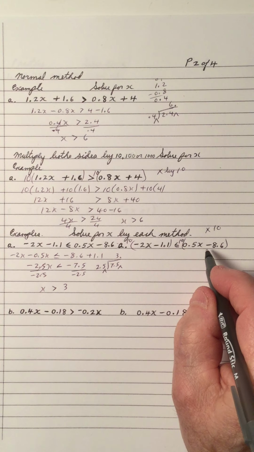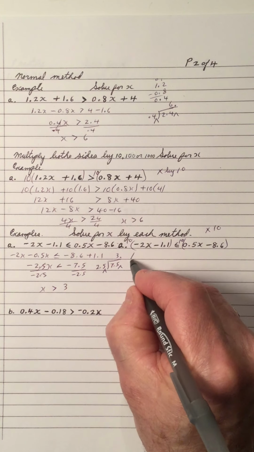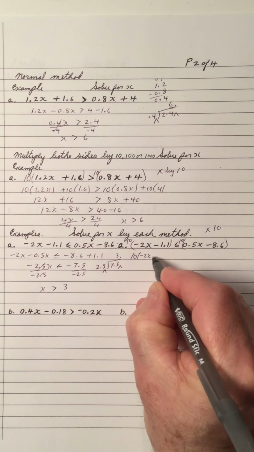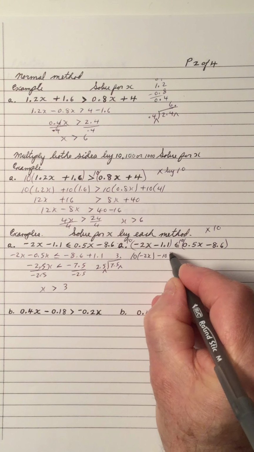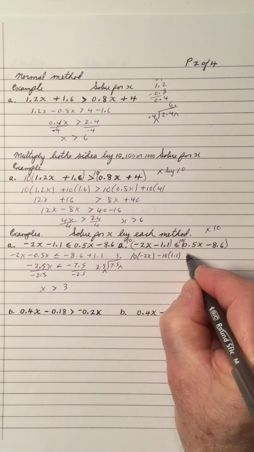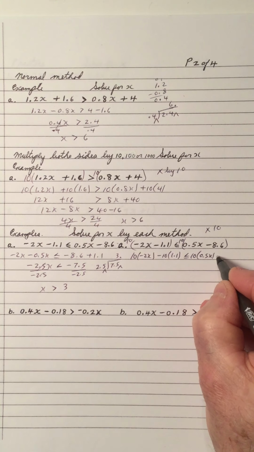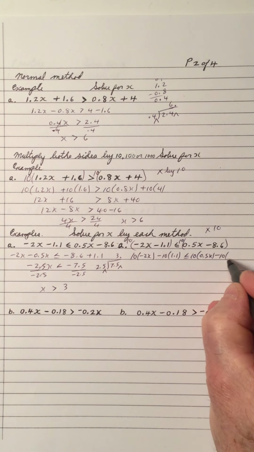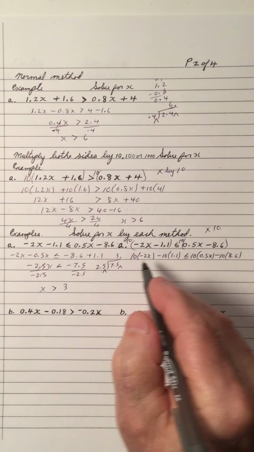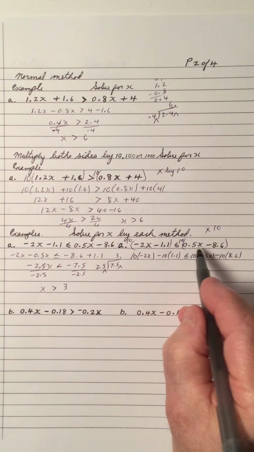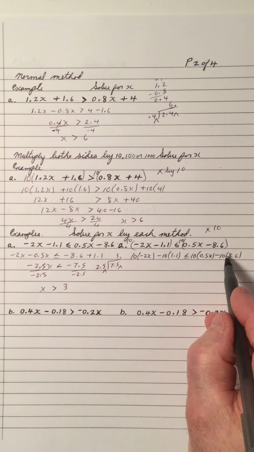It'd be just whole numbers. So 10 times each, so I'm multiplying 10 by each of these numbers. 10 times each of these, there it is.